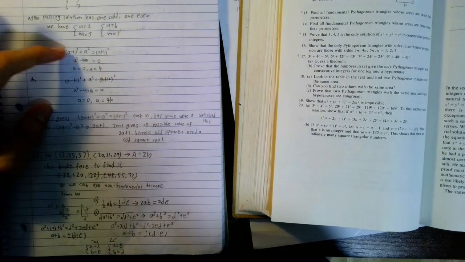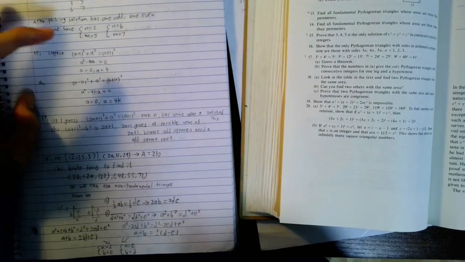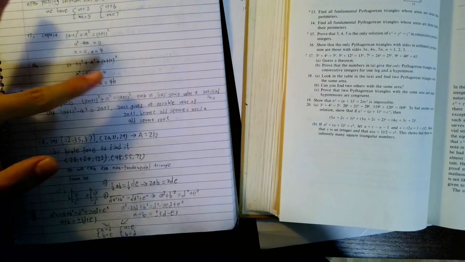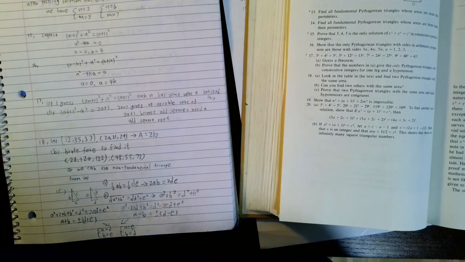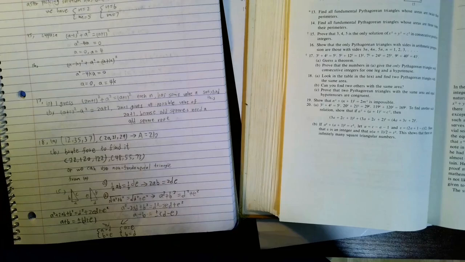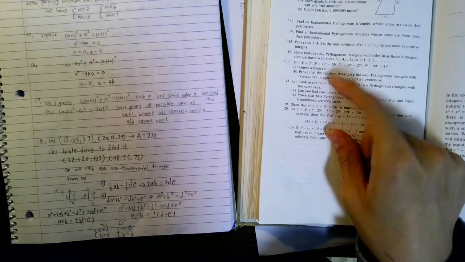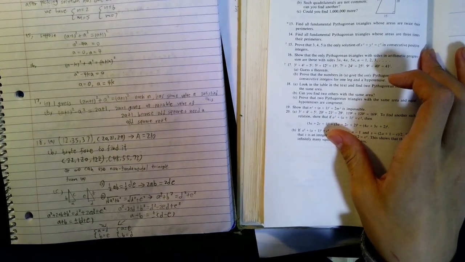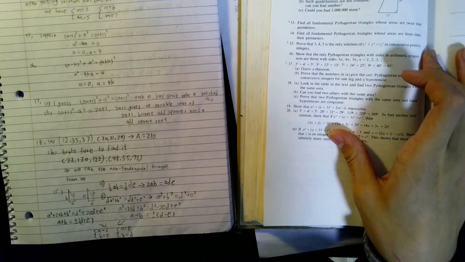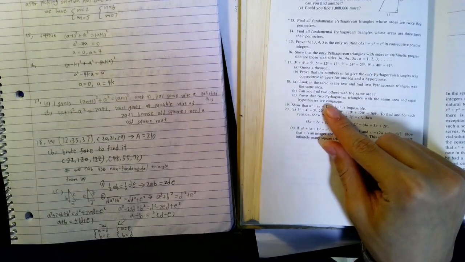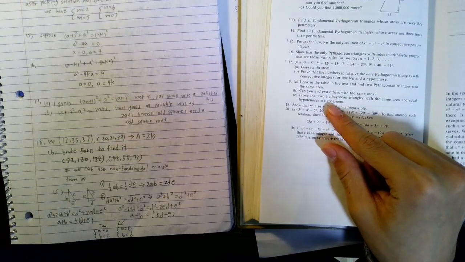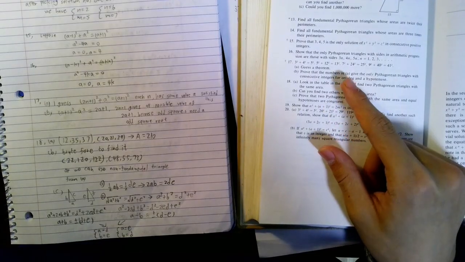Well, question 16 is just very similar. You just replace 1 with the number k, and you're going to find that a equals 4k, and a minus k equals 3k, a plus k equals 5k. Okay, that's the only form. And question 17, guess the theorem here. But I think this question, part B, is kind of like a spoiler, because it just gives us the result of part A.